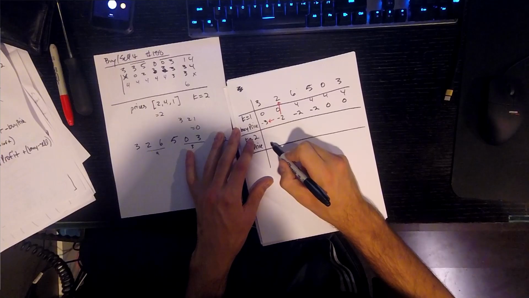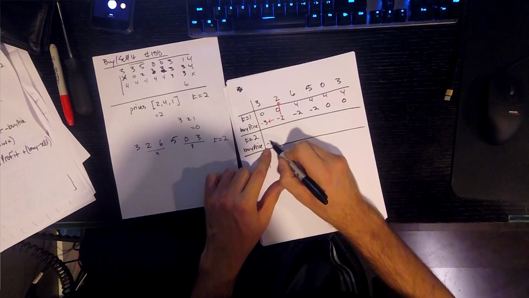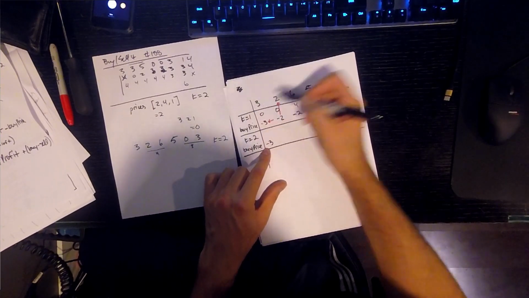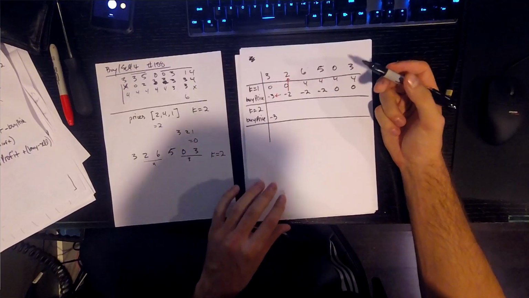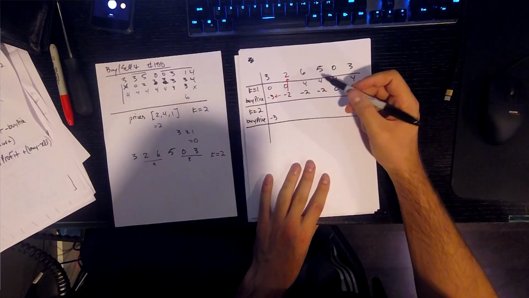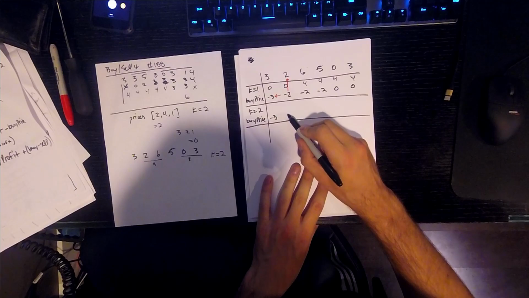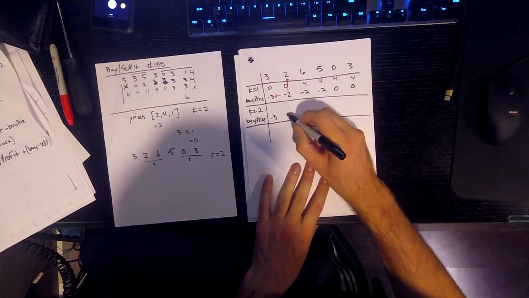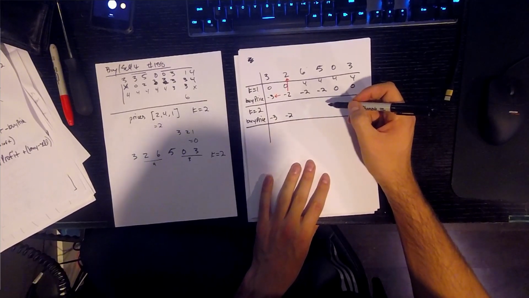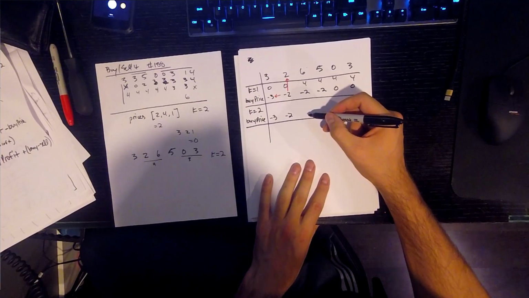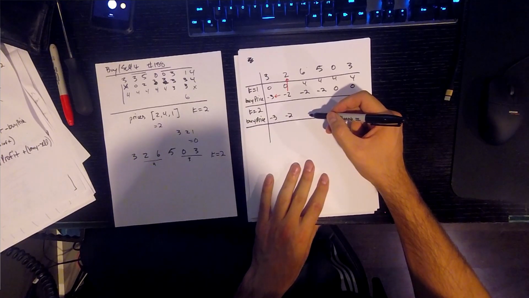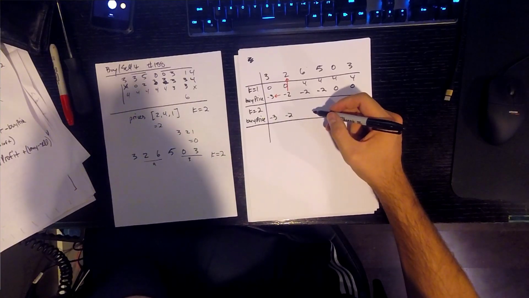So our buy price we're going to calculate similarly. You know, the first one is always going to be the negative of that. And then we'll just continue. Looks like it's going to be -2. And then what about here? Well, it's still going to be -2, I believe.